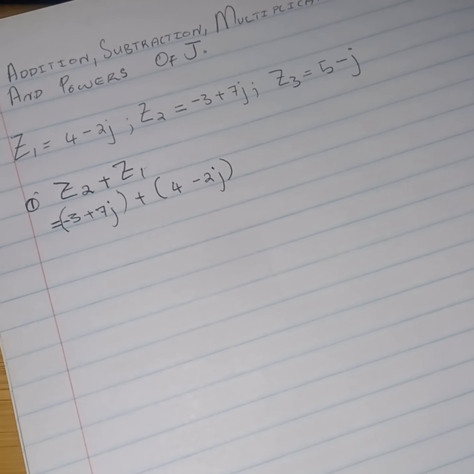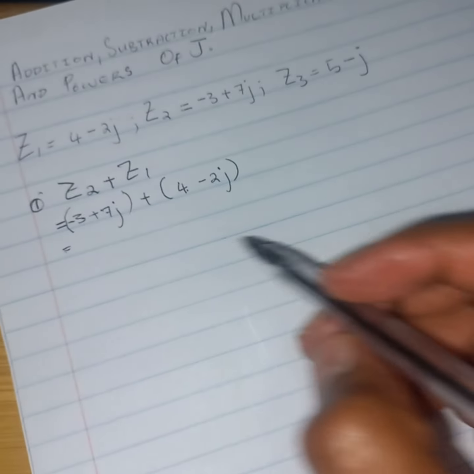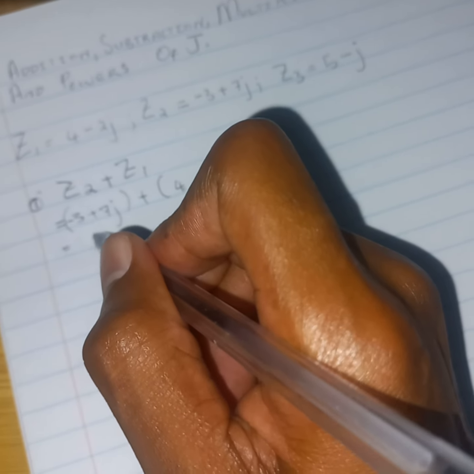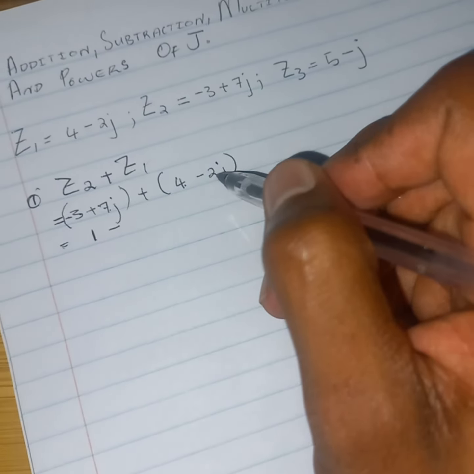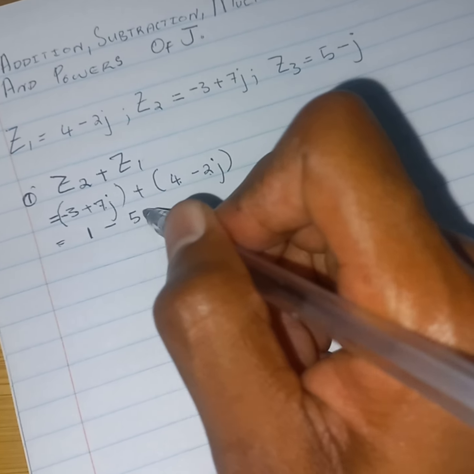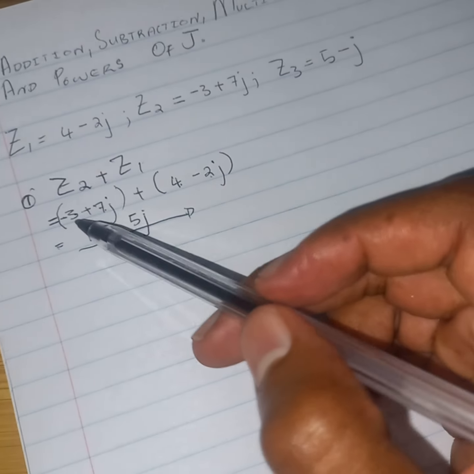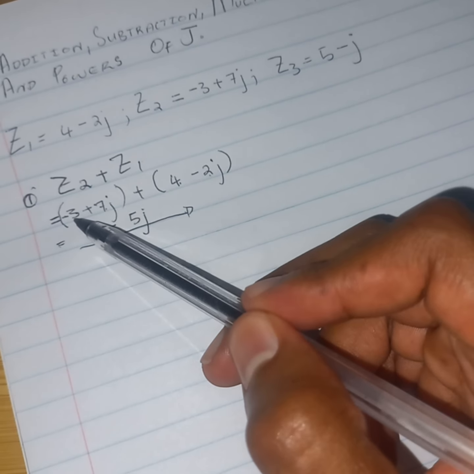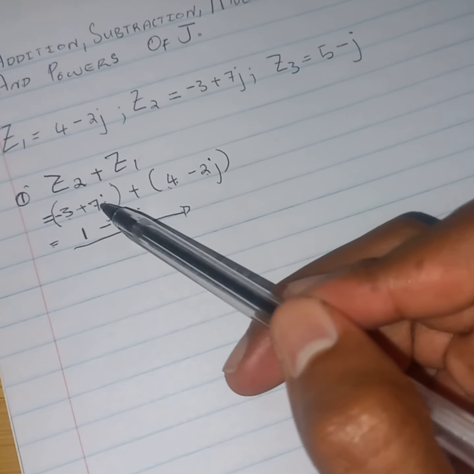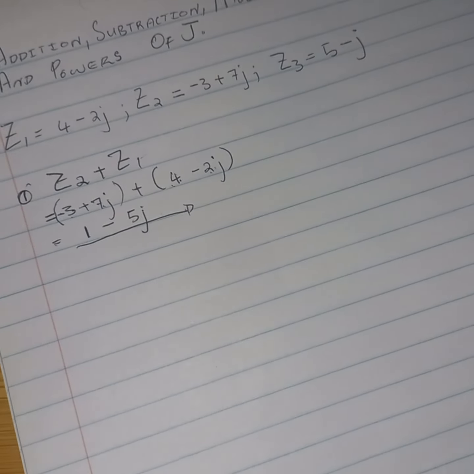Negative 3 plus a positive 4 gives you 1, and then for j, 7 minus 2 is going to be 5j. That's how you'd actually add. You add real numbers with real numbers, imaginary numbers with imaginary numbers. That's it. This is the answer.